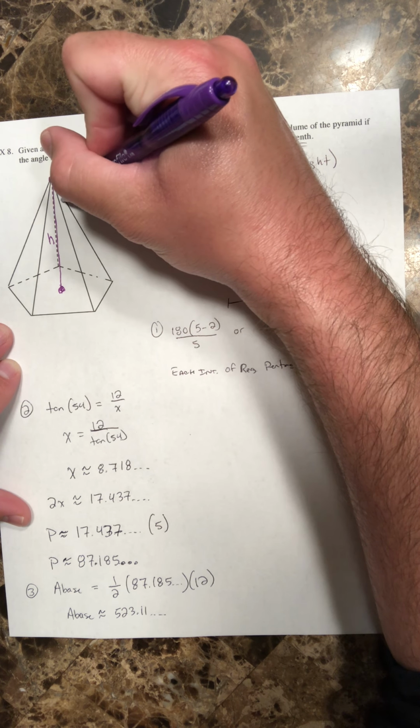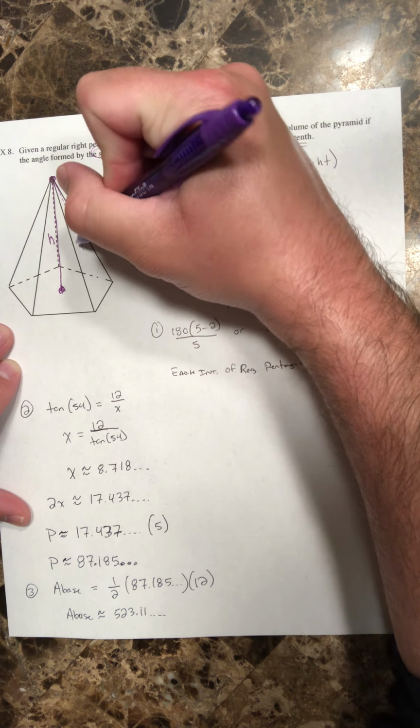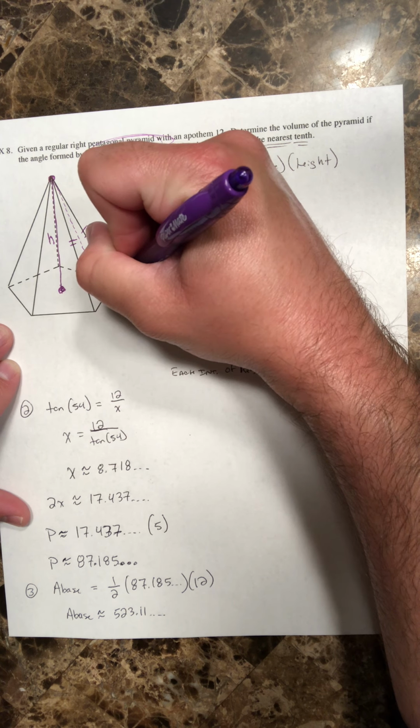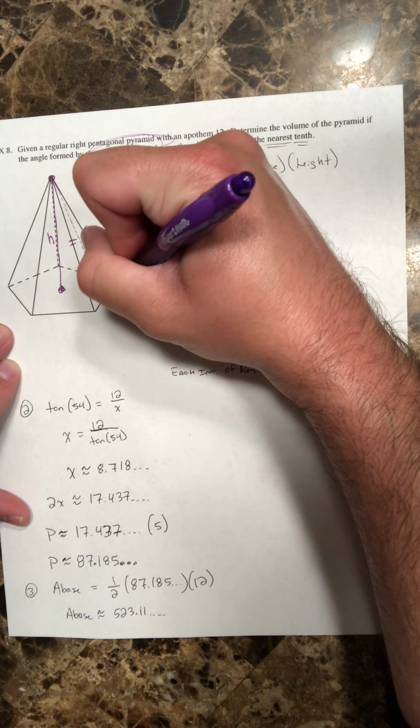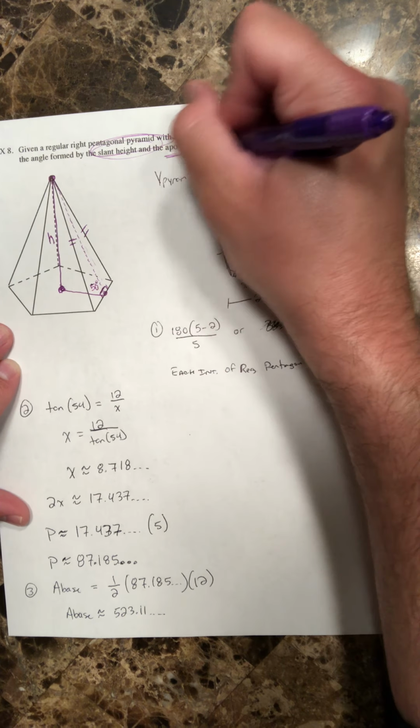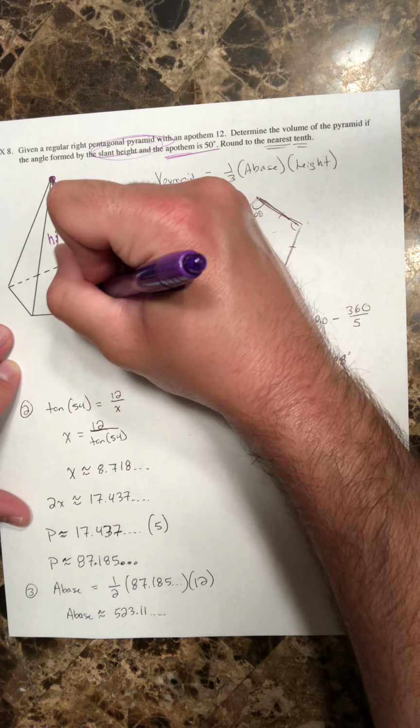So definitions are really important in surface area and volume. So the slant height is the height of one of these triangular faces. So there's the slant height. Well, that slant height, remember, this lateral face is an isosceles triangle. So the height of the isosceles triangle goes to the midpoint. Well, you know what else goes to the midpoint of that edge? The apothem. So the apothem and that slant height form a 50-degree angle. And we know that the apothem is 12 because they told us in the problem that the apothem is 12.